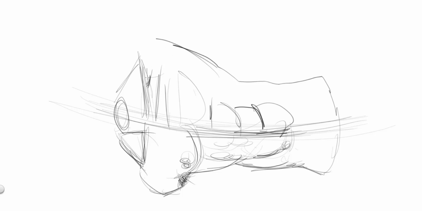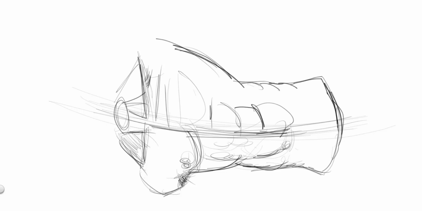It looks like this. It's very helpful, and now we are going to draw the back portion also.